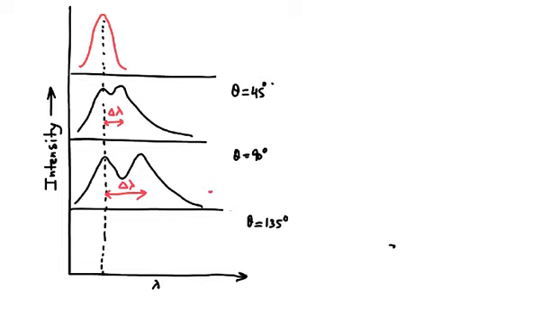Now if the scattering angle is further larger, at 135 degrees, we can clearly see that delta lambda is increasing. So just remember that scattered radiation does not carry only the increased wavelength, but it also carries the same wavelength as the incident wave. As you can see, all these have incident wavelengths also, plus modified wavelengths.